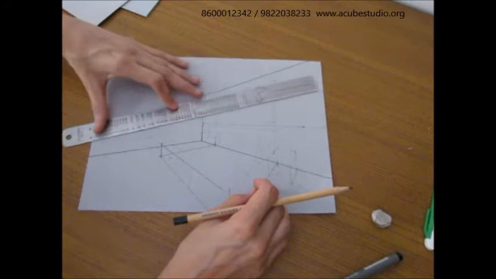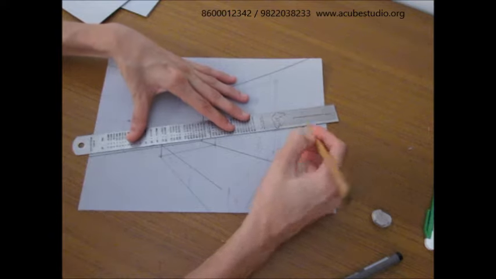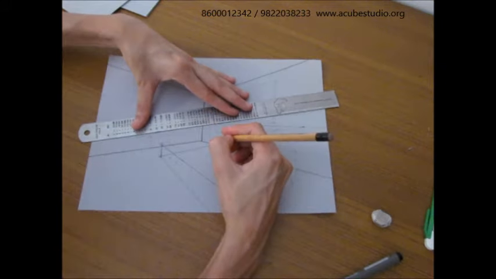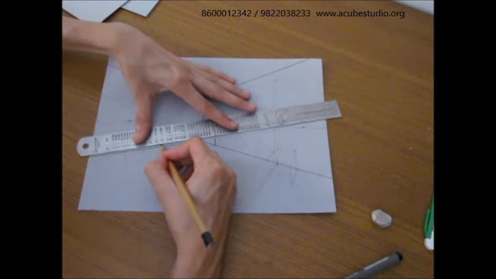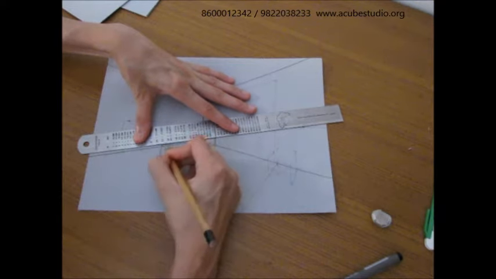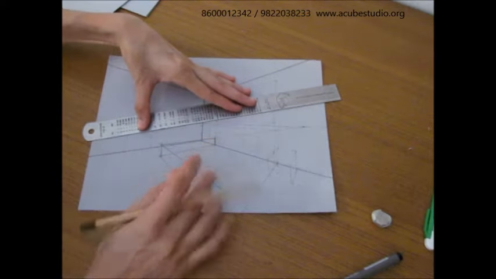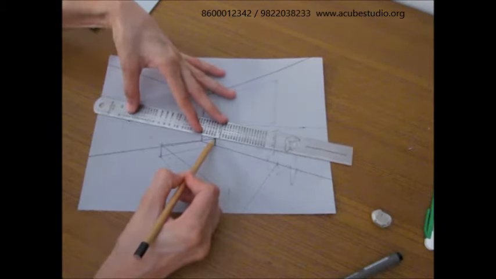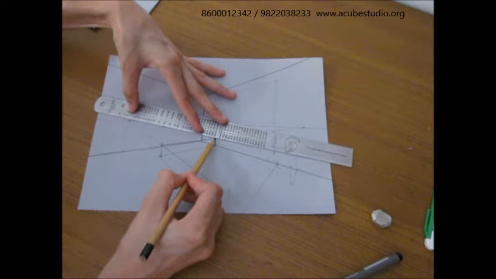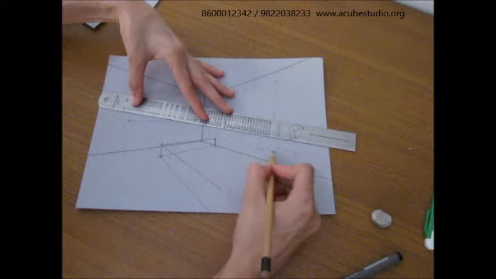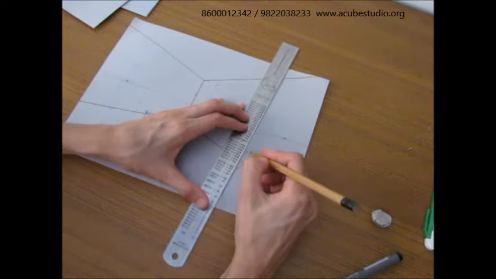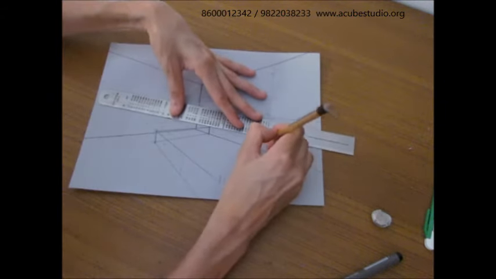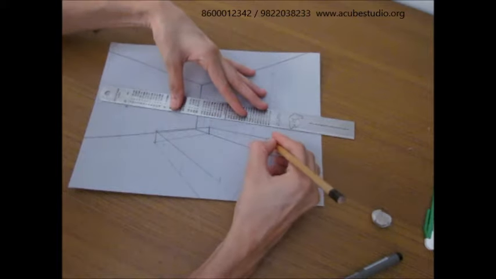Now again from this vanishing point, I have one point here. So I'm going to draw the line that goes there and here. Okay, so this is how I get this. The same way I obtain my third point. So from this point again, draw a vertical line and we join them.